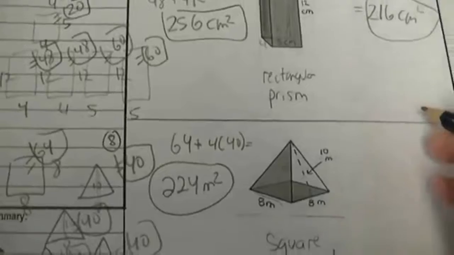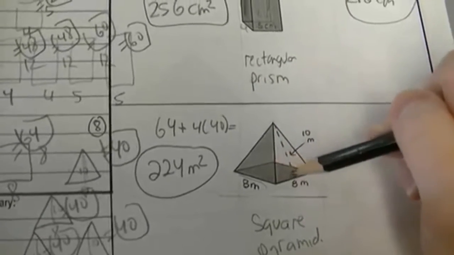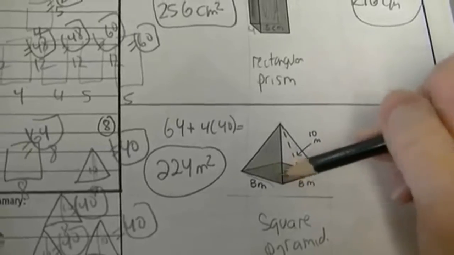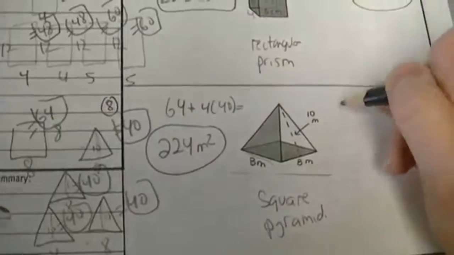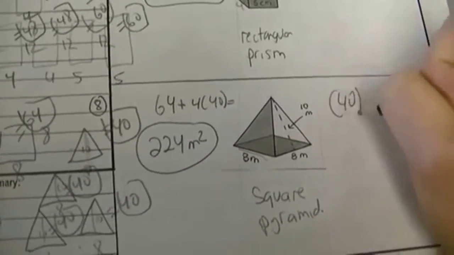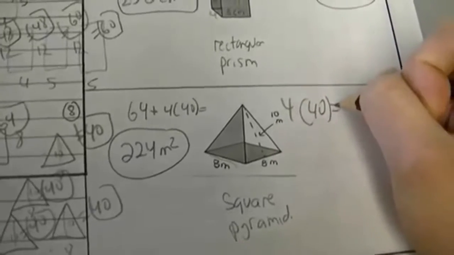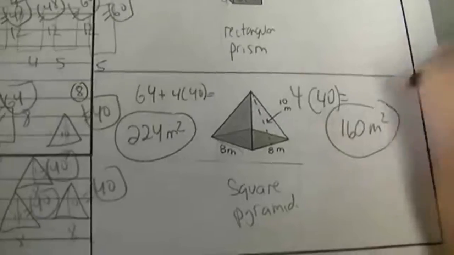Okay, so for the lateral surface area, you'll see that there's technically no top right there. So you're just going to exclude, which means leave out, the area of that base for the lateral surface area. So we're just going to leave out that square. So our lateral surface area would be 40 added 4 times. 4 groups of 40, which I think is 100, yeah, it is 160 meters squared. Okay.